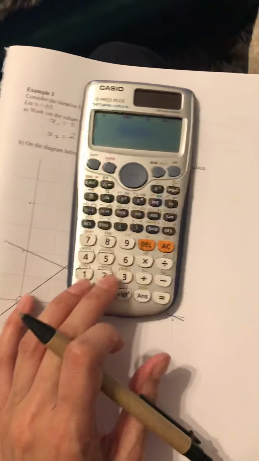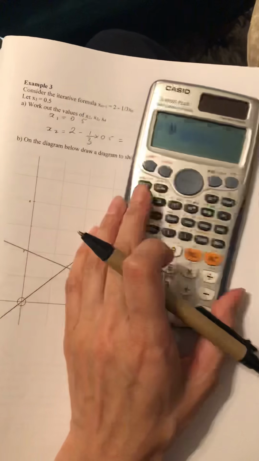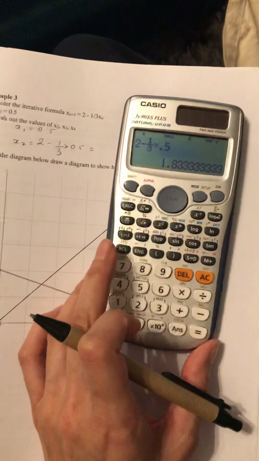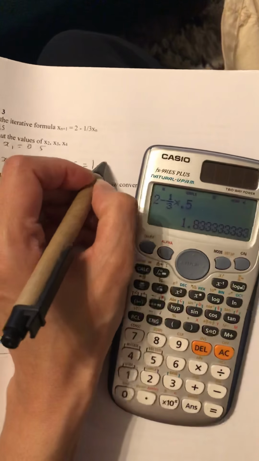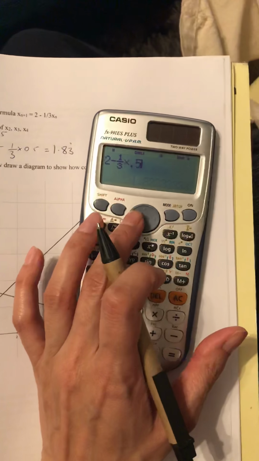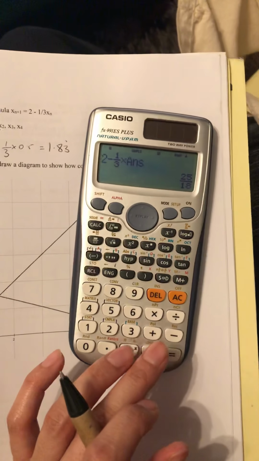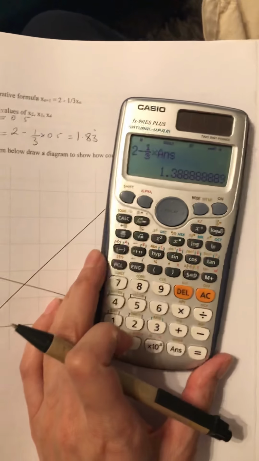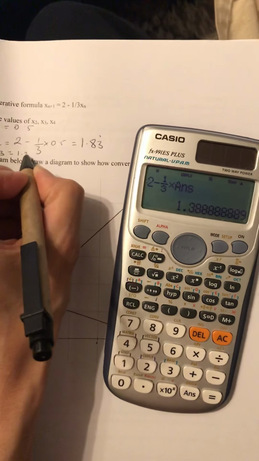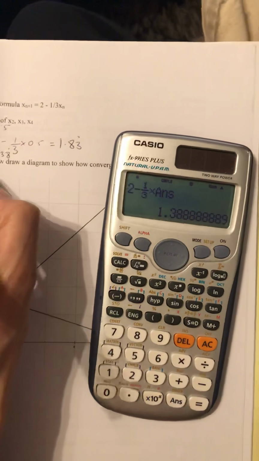So here we go. 2 minus 1/3 of 0.5, like that. And it gives me 1.83 recurring. I'll just write that. And then to get my x3, I'm just going to overwrite the 0.5 with answer, like that. And that will give me x3, which is 1.38 recurring.